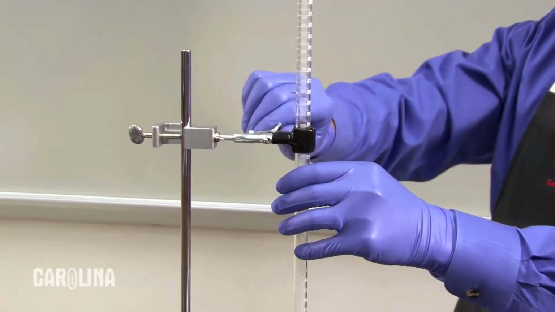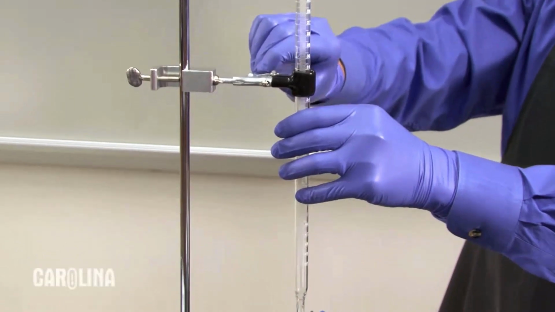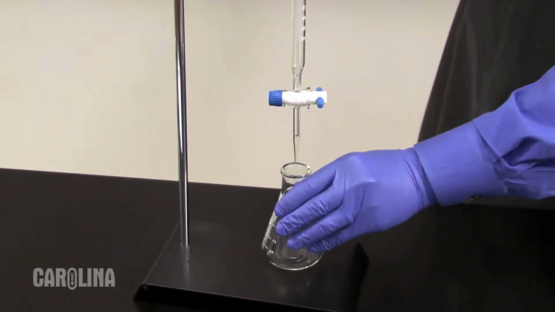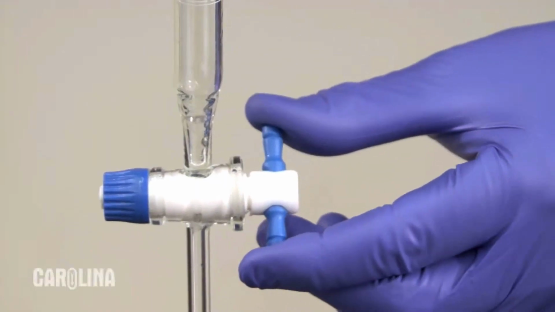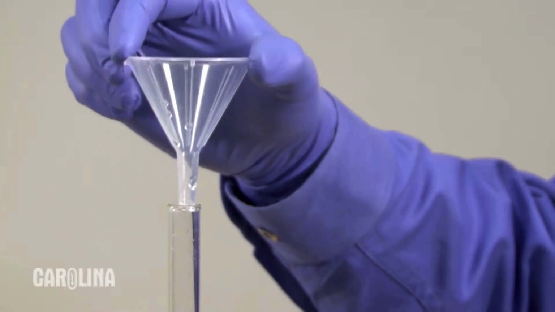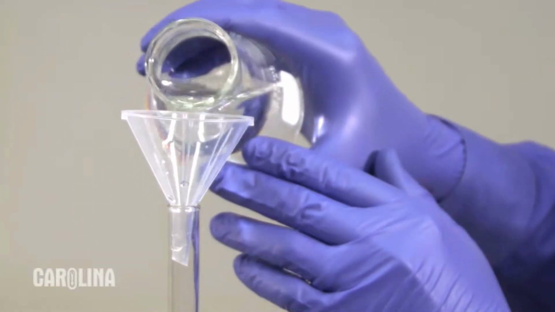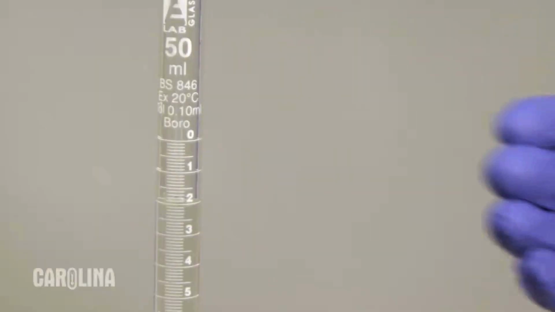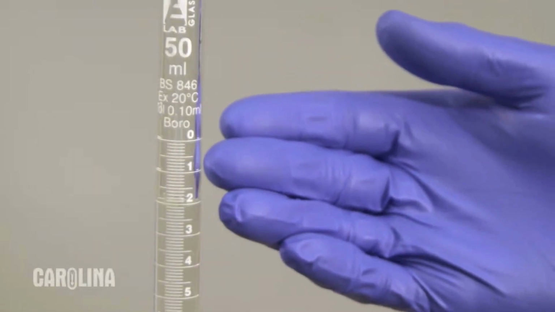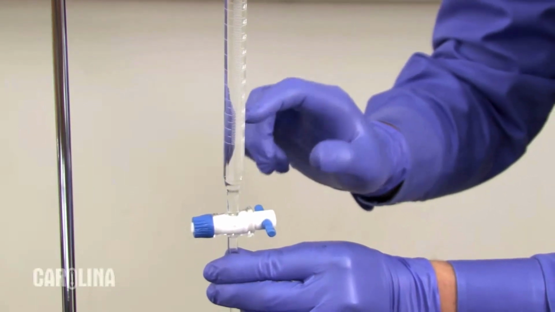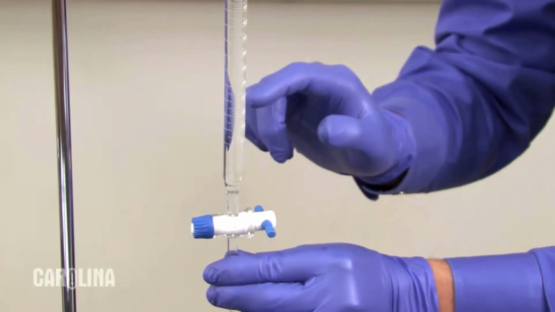Mount the burette in the clamp, making sure it is positioned vertically and there is enough room to position your flask underneath the tip. Check to see that the stopcock is in the closed position. Insert the funnel into the top of the burette and fill with titrant almost to the top. Filling exactly to the 0 mark is not necessary, but you do need sufficient titrant to complete the reaction. Check the column for air bubbles and gently tap to free them from the side walls.